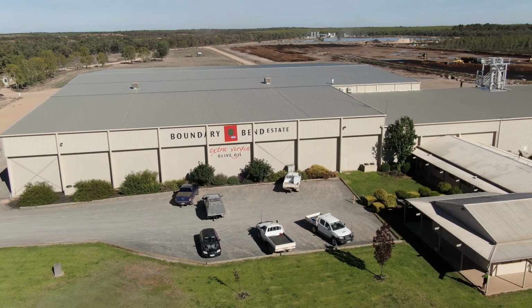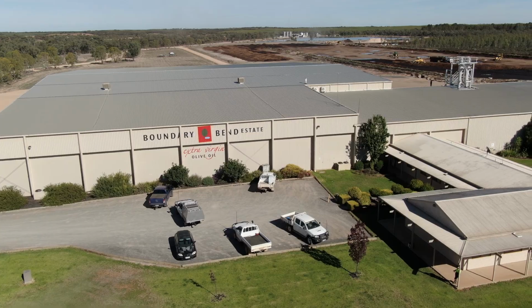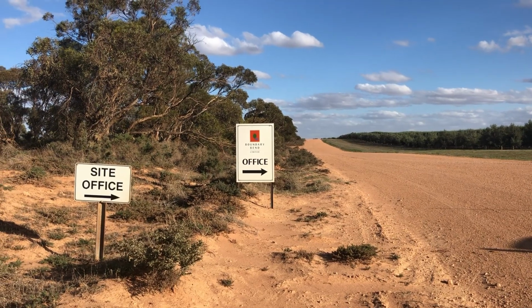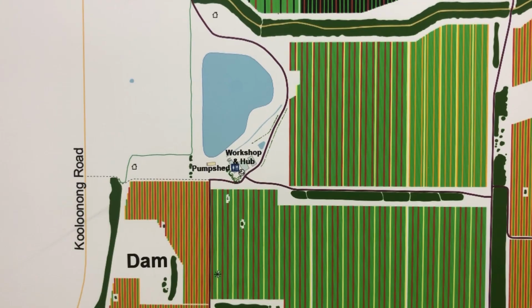The main office and processing plant are located at the northern part of the grove, and the maintenance, workshop and the hub are located near the dam.